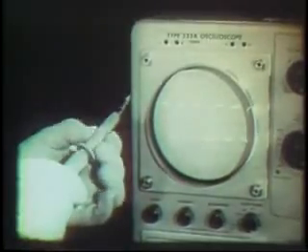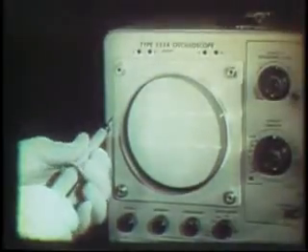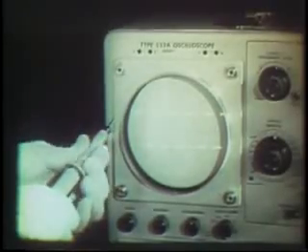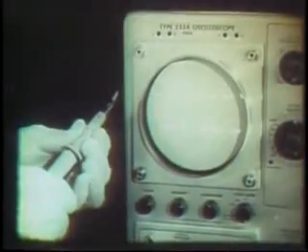In this case, the voltage divider is not correctly compensated and the high frequencies are being attenuated, as evidenced by the rounding corner on the square wave. In this case, the divider is overcompensated and is accenting the high frequencies, as indicated by the overshoot on the rising portion of the wave.